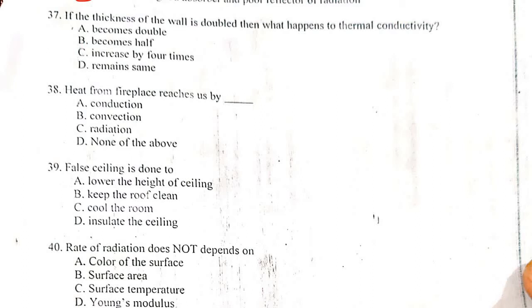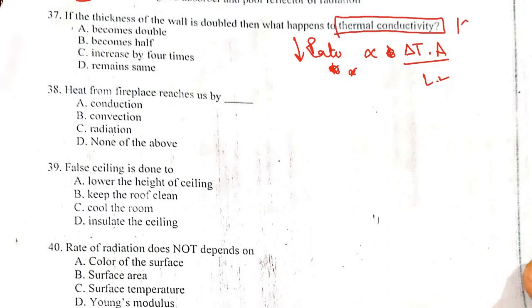If the thickness of the wall is doubled, what happens to the thermal conductivity? We know that the rate of flow of heat is directly proportional to the difference of temperature, then area, and inversely to length. So if we double the length of the wall, the rate of flow of heat will reduce to half. But thermal conductivity is known as the constant K, so the constant will remain the same.